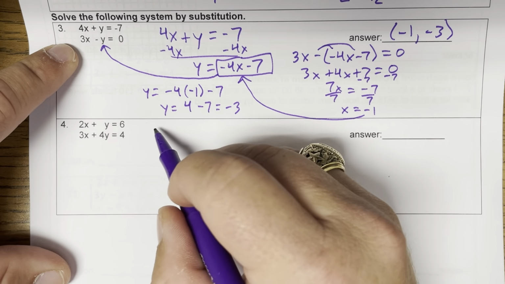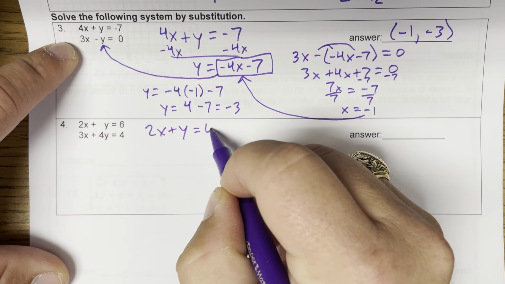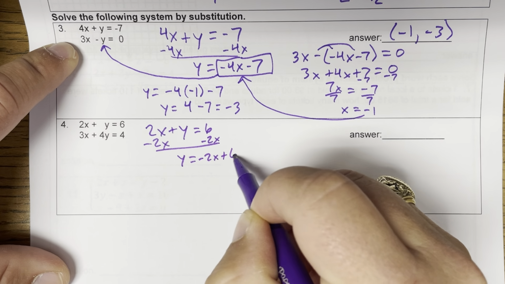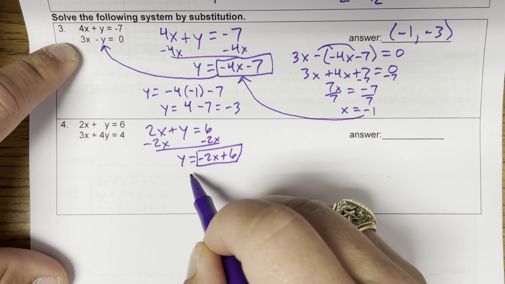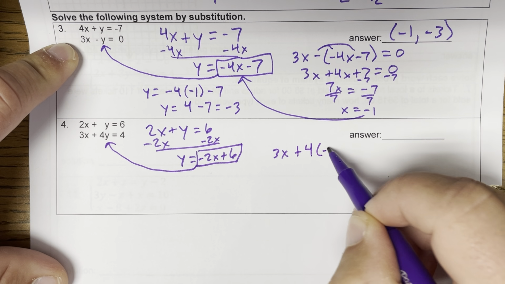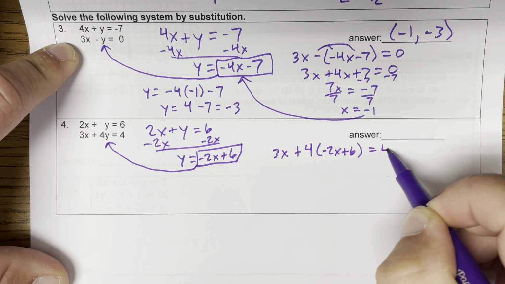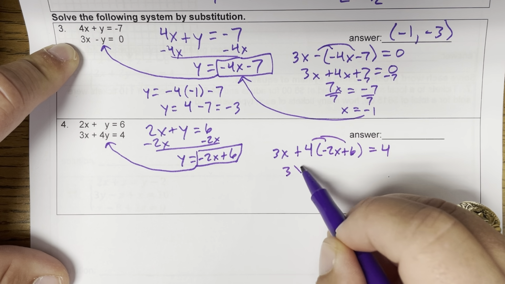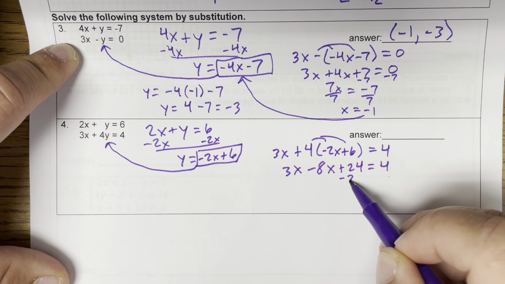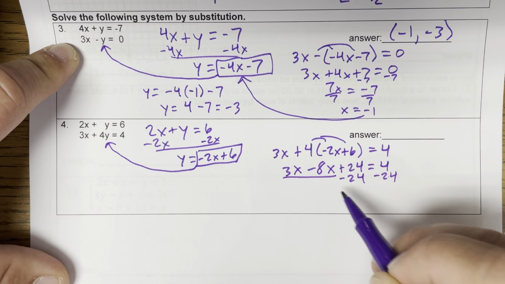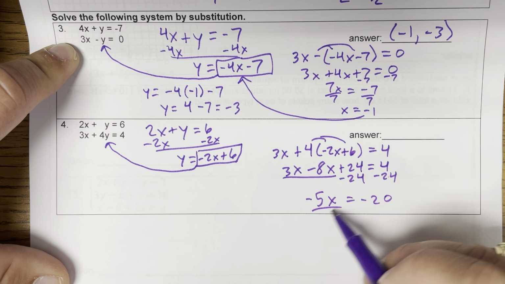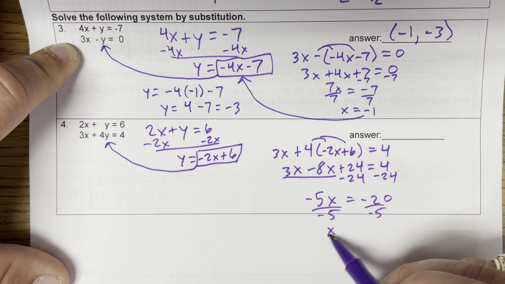And this one's going to be the easiest one to solve on this one. So 2x plus y equals 6. I'll subtract the 2x over to get y equals -2x plus 6. Again, this box is equivalent to y, so we'll plug it into the y on the other equation. And so 3x plus 4(-2x plus 6) is equal to 4. We'll distribute this 4. 3x minus 8x plus 24 equals 4. We'll subtract the 24 over, while also combining like terms, so it becomes -5x equals -20. Divide by -5 to get x equals 4.